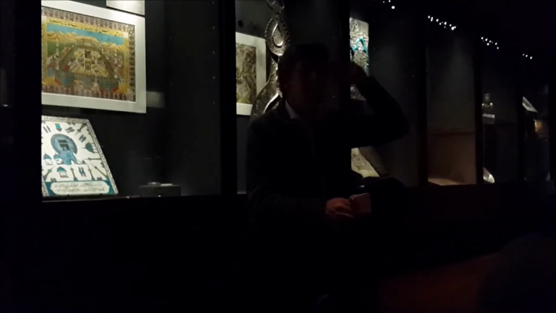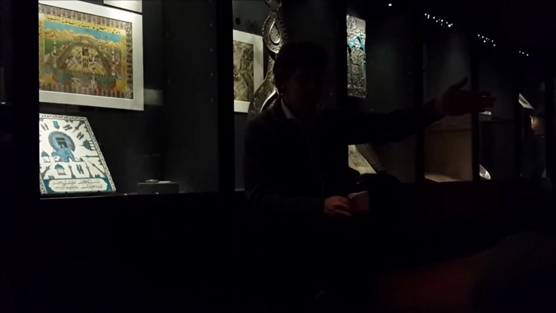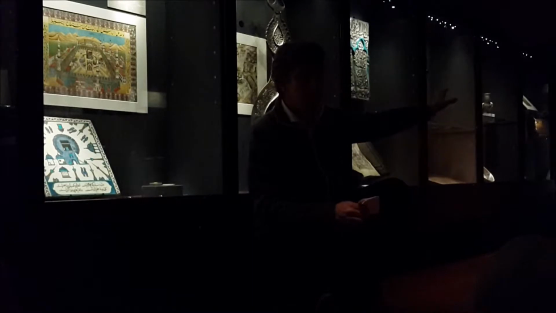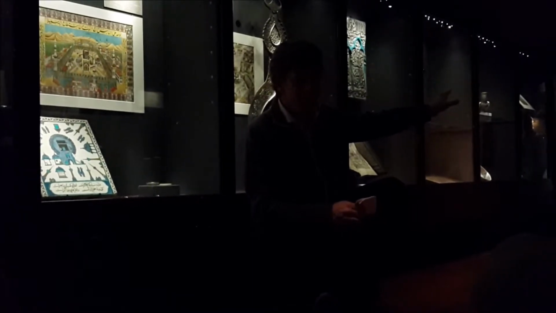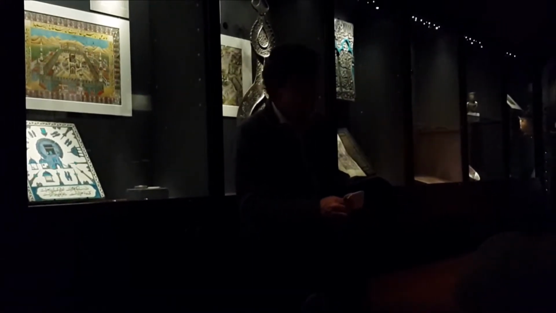All mosques have a wall facing the Kaaba. In the wall there will be a niche, like that one, a hollow thing, sometimes big, sometimes small, indicating the direction. This one's facing Malmö in Sweden, so don't pray that way. It's not made correct, but it's not a mosque, of course.